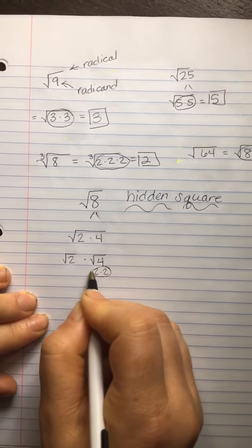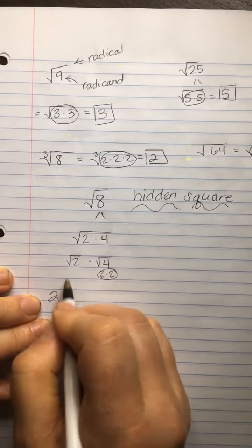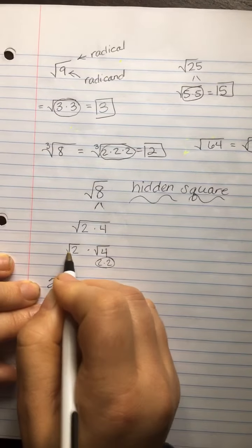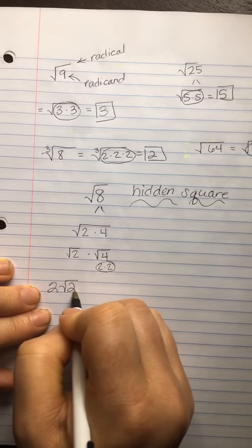So the square root of 4 becomes 2, and we take that out of the radical times the square root of 2. So this is our answer.